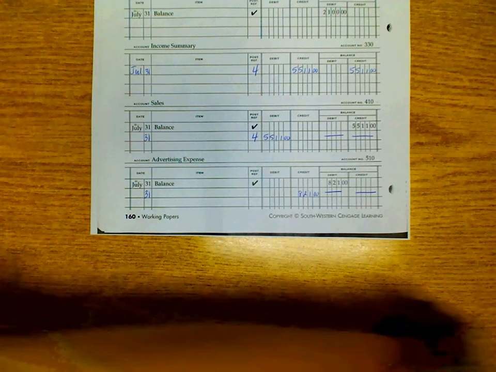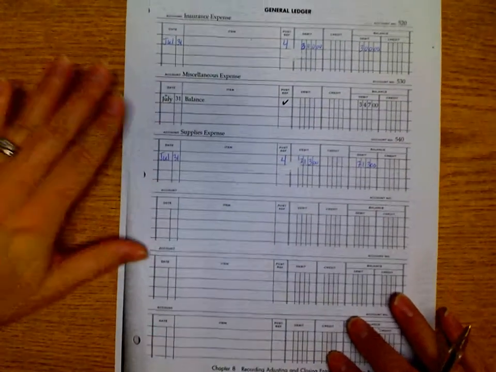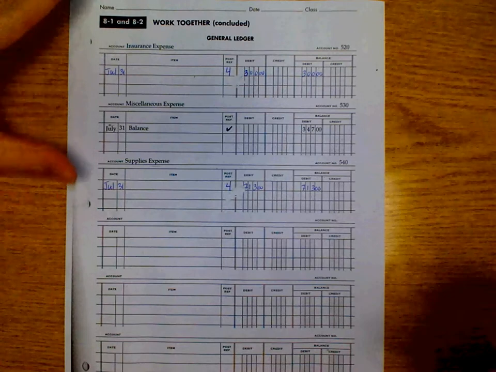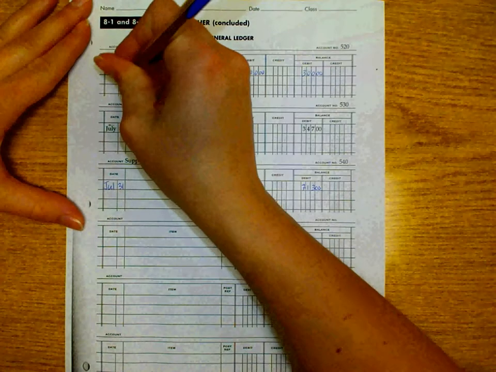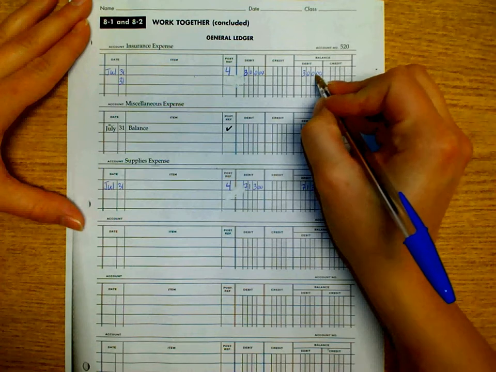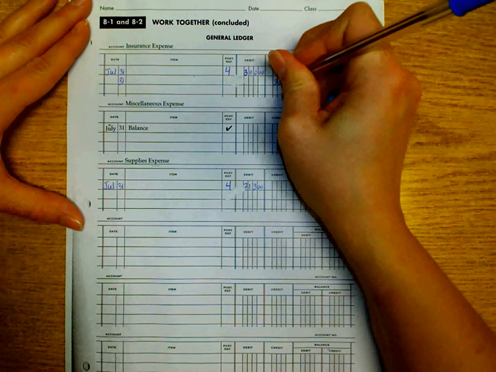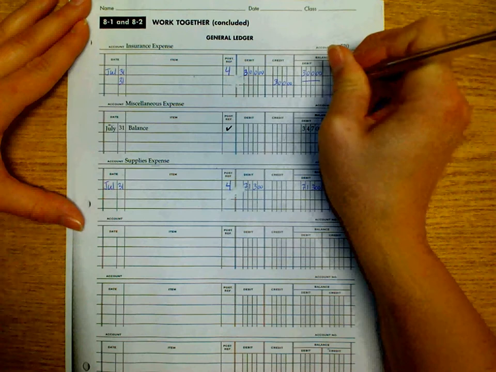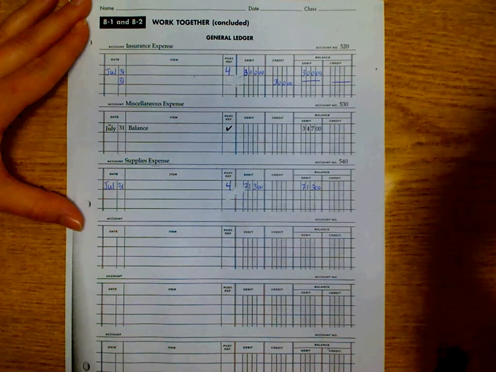Then we're going to do the next expense, which is insurance expense, on the 31st. Because we have a debit balance of 300, we're going to credit 300, giving it a zero balance.